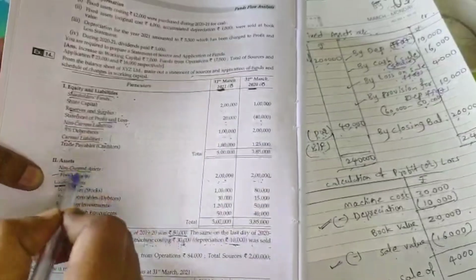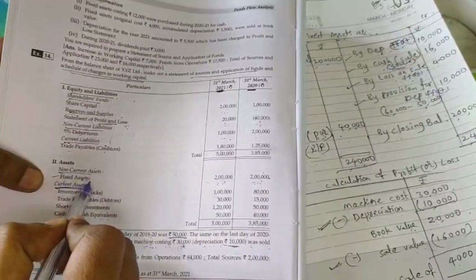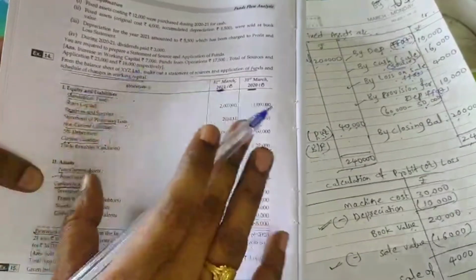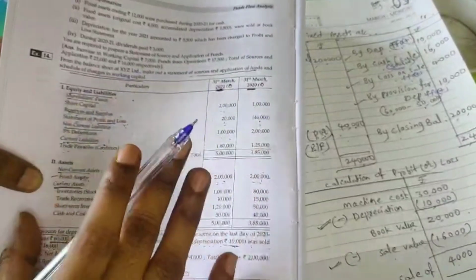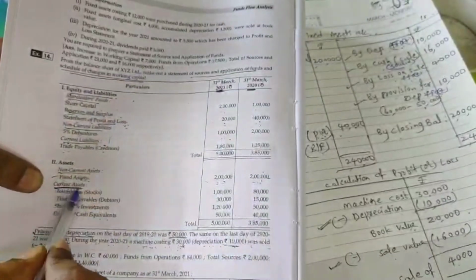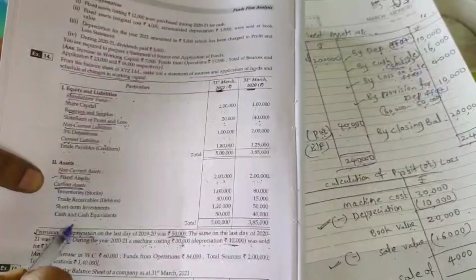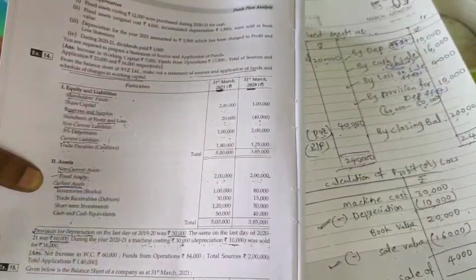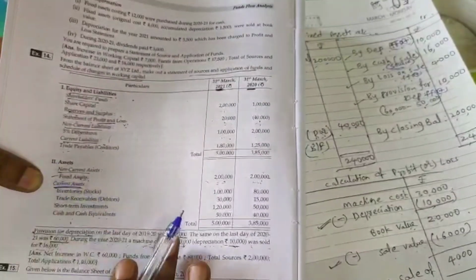But we have working notes regarding the fixed assets, so by using those working notes only, you need to post those details. Then current assets are already taken in the first statement. All details are completed.